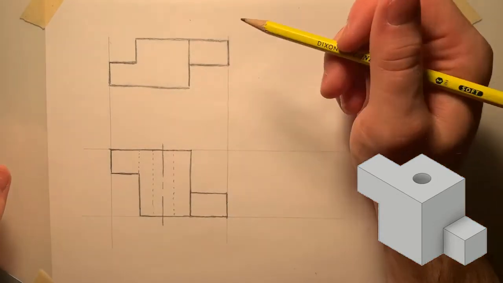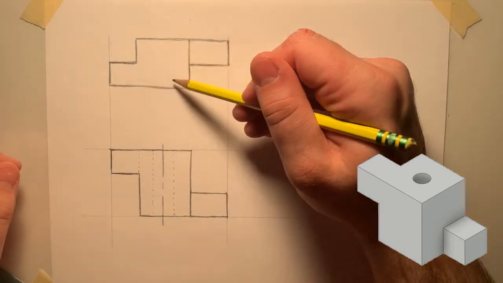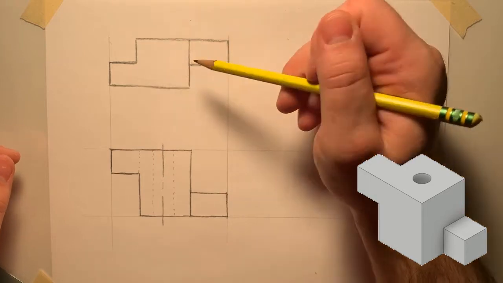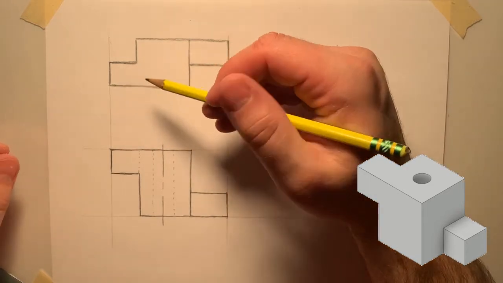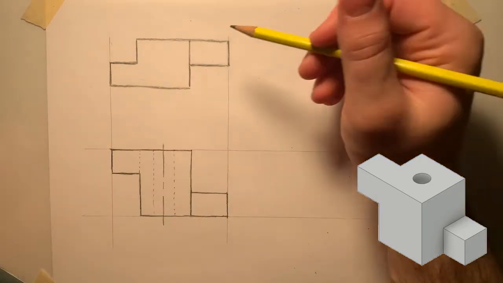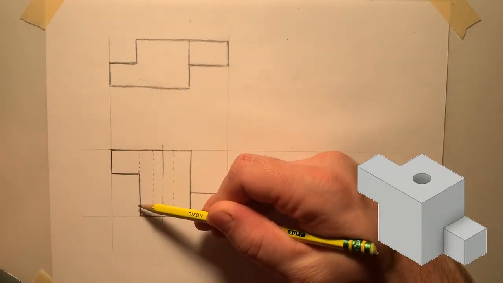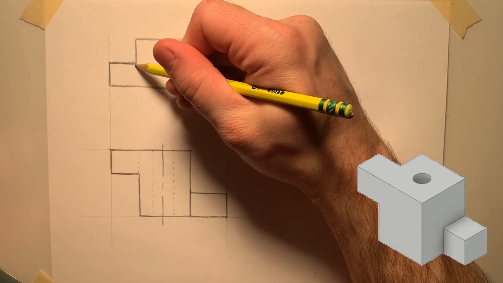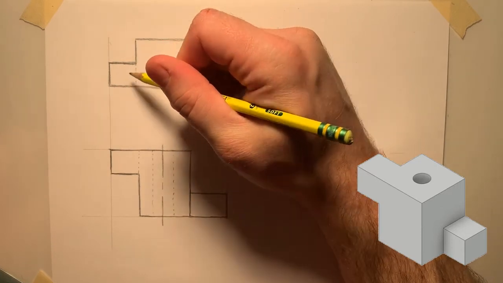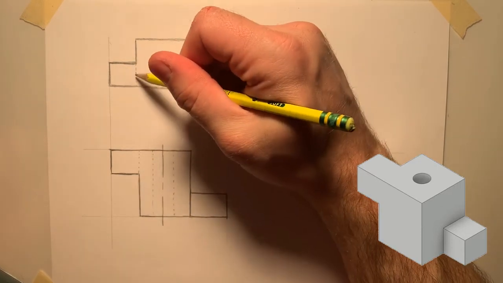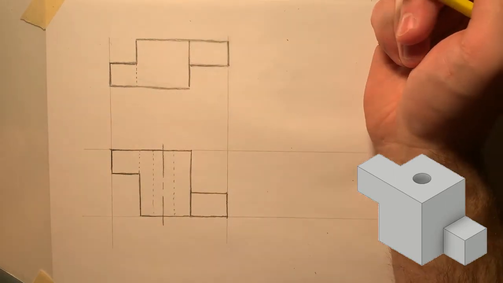Okay, so looking down at the top of the shape, I can see the top of the main rectangle, the top of the upper left side rectangle, and the top of the lower right side rectangle. Now this edge under here is something I should see as a hidden line from above. It's below this rectangle, but it's down there. That edge is something I should be able to see as a hidden line.